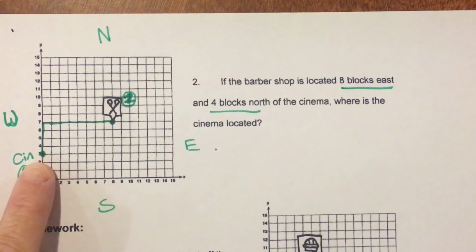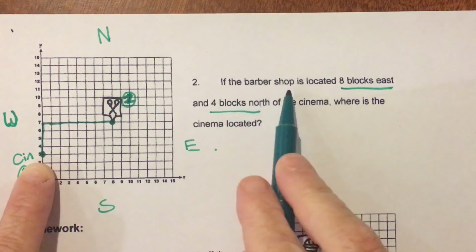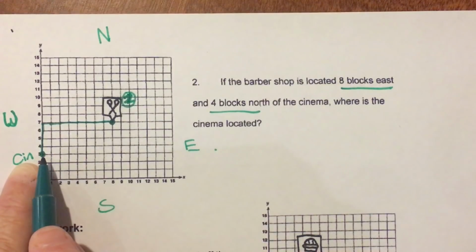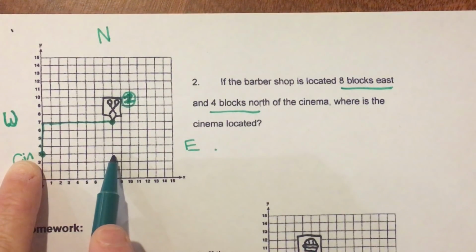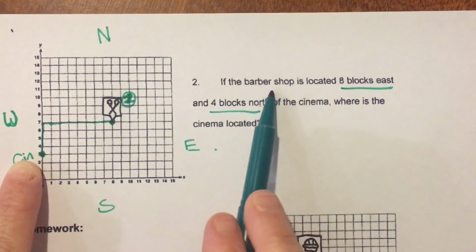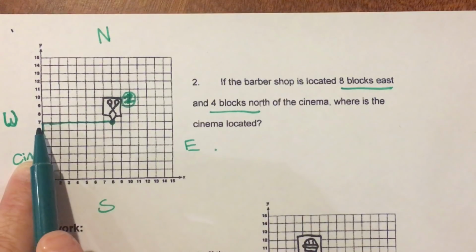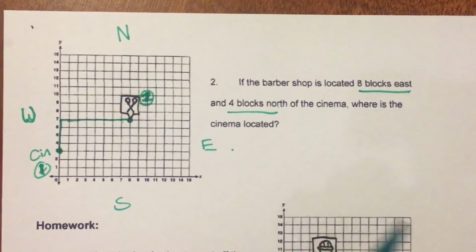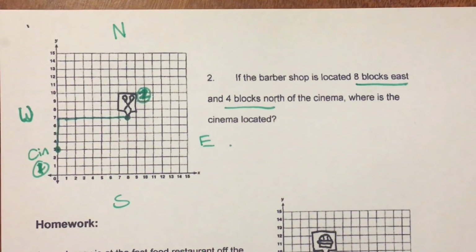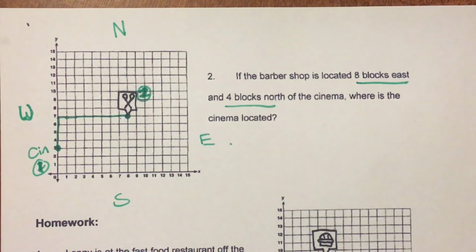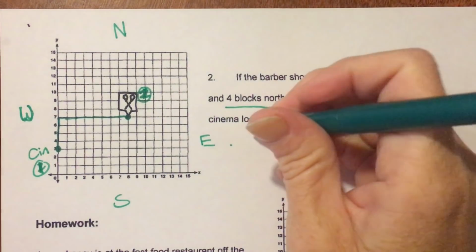Okay, so let's see if this now works. If the barber shop is 8 blocks east, is the barber shop really 8 blocks east of the cinema? Yep. If the barber shop is 8 blocks east and 4 blocks north, is the barber shop 4 blocks north? Yes, which means I did this part correct. So my question then says, where is the cinema located?